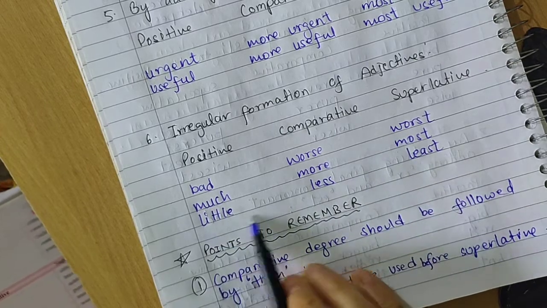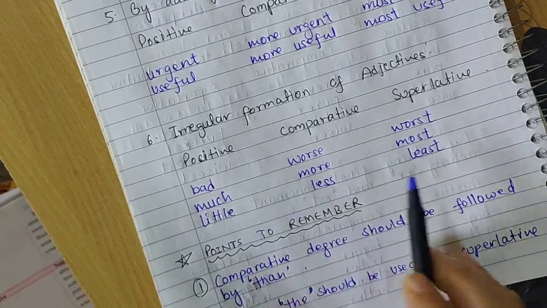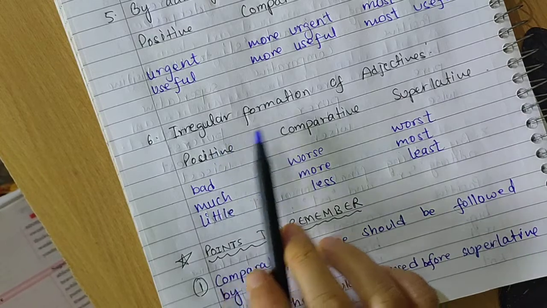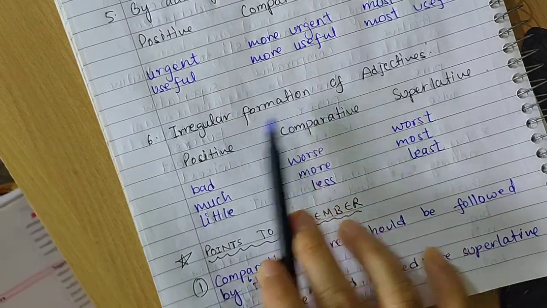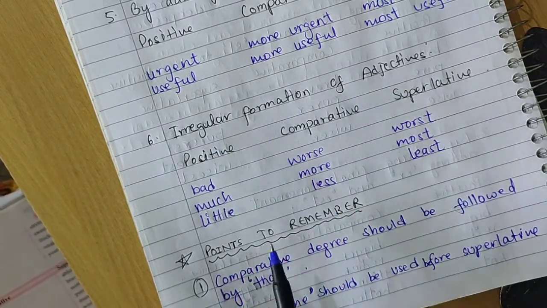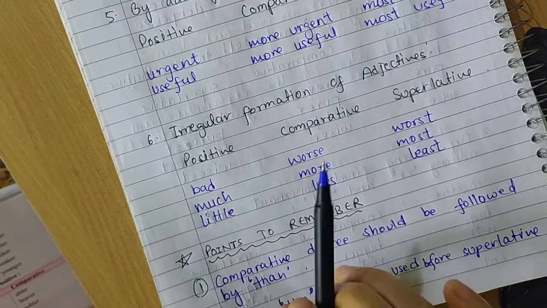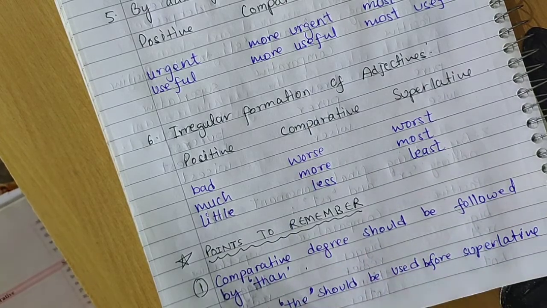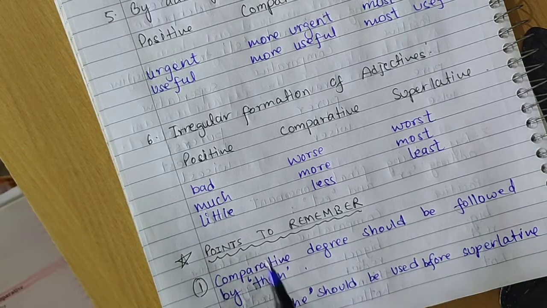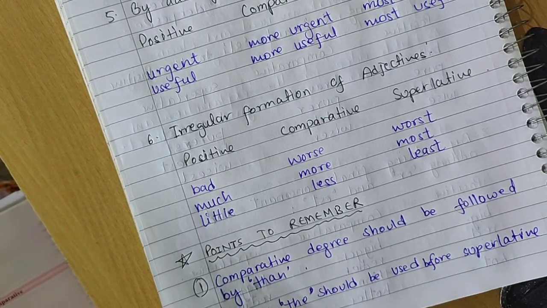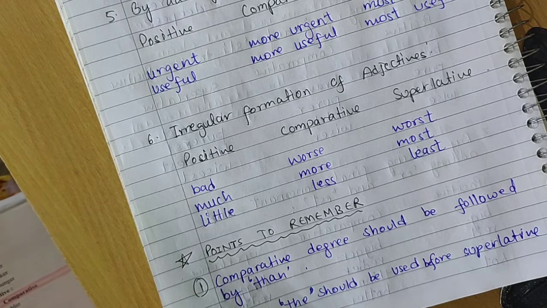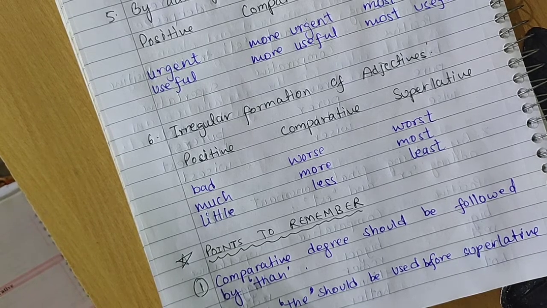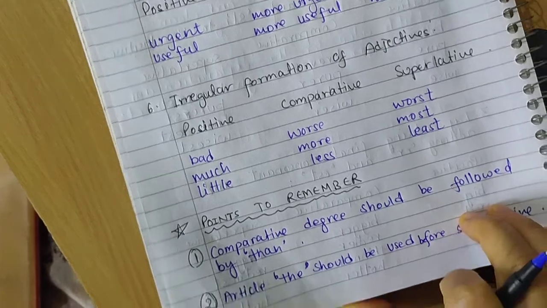There are many other words like these which have irregular formations of adjectives. They are given in the books. You go and read your books for that list. There will be plenty of examples about all these rules. I have explained to you that there are 6 rules to change the positive to comparative and superlative. So now let's see points to remember.